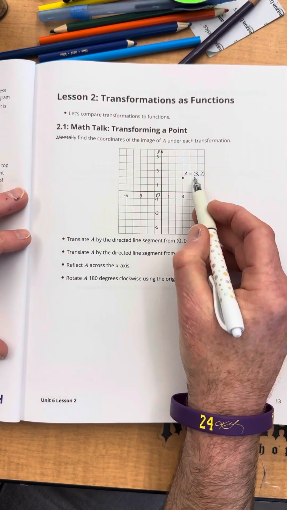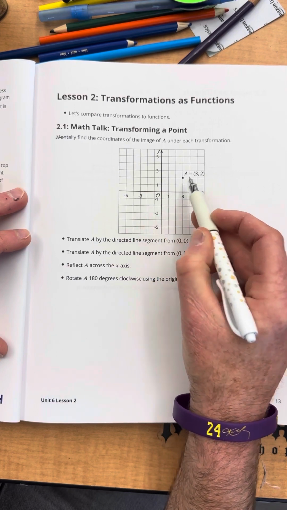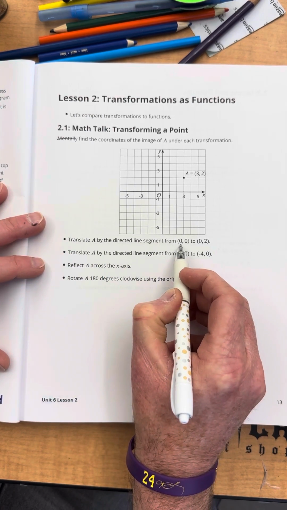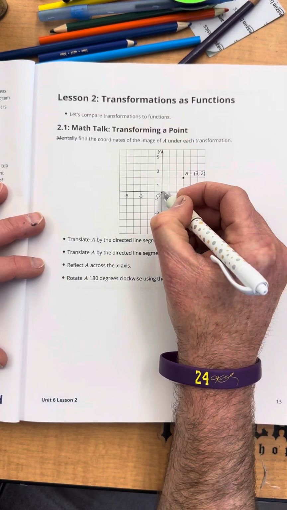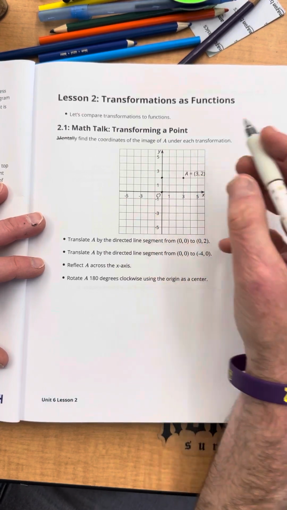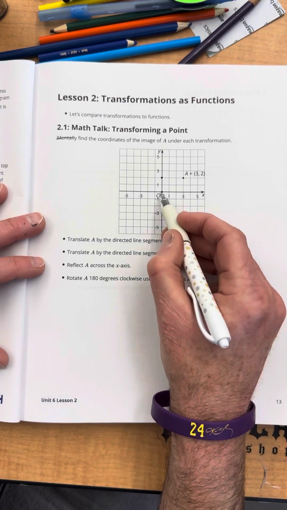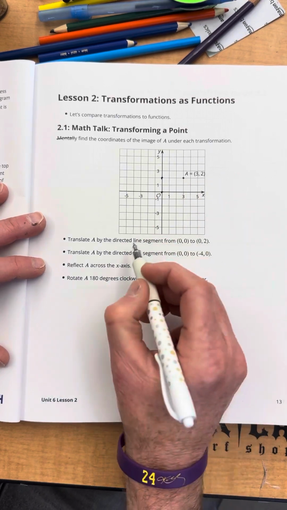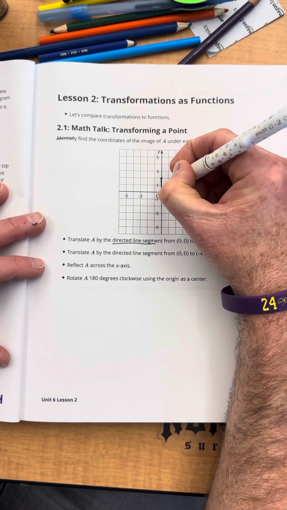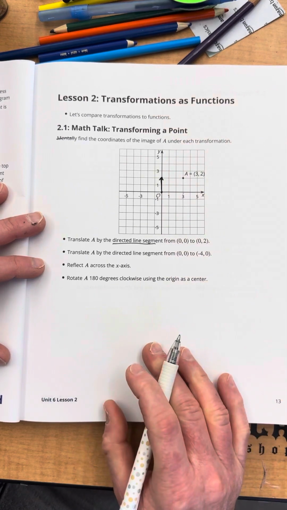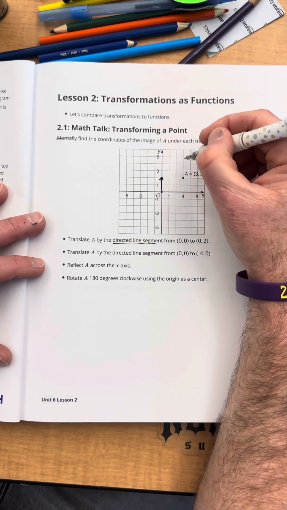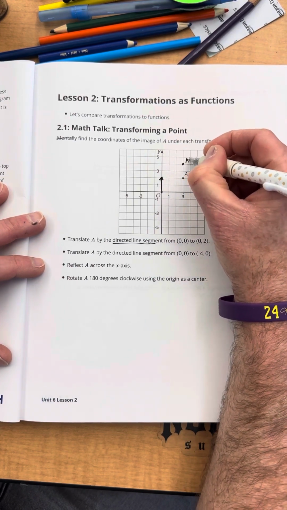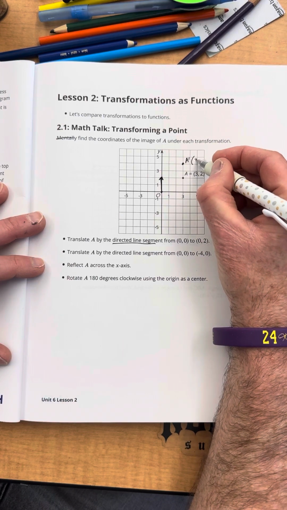All right, so A is 3, 2. Here's A. Okay, translate A by the directed line segment from 0, 0 to 0, 2. So here's 0, 0, here's 0, 2. So from here to here. So if we translate this from here to here, the directed line segment, here it is, if you want to draw it again. There's your directed line segment. That just means it goes up 2, so we'll call this A prime. That's going to be A prime, and it's going to be 3, 4.